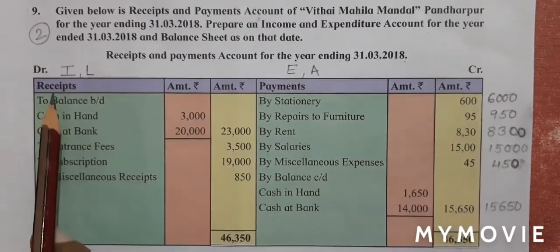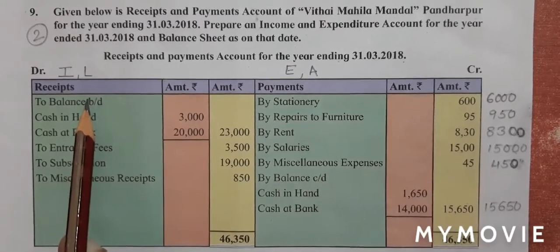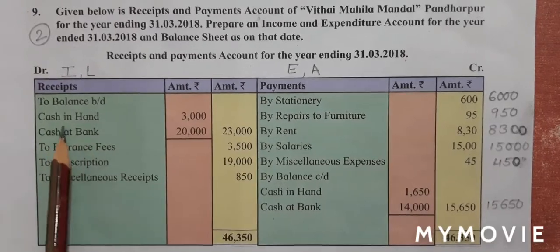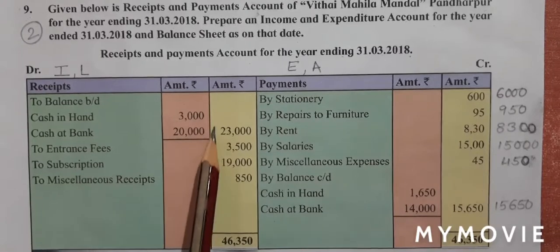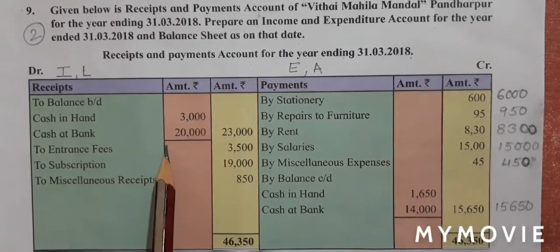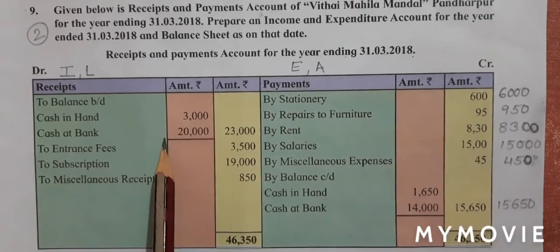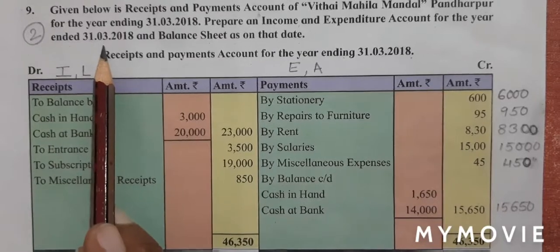Let's begin reading the receipt side and step number 1, identification. To balance brought down, cash in hand and cash at bank. This is my opening balance, students. So opening balance is never considered as we prepare income and expenditure account and balance sheet at the end of the year.